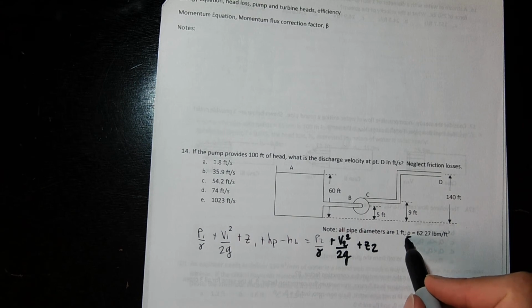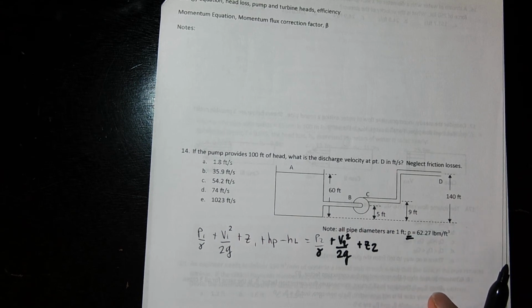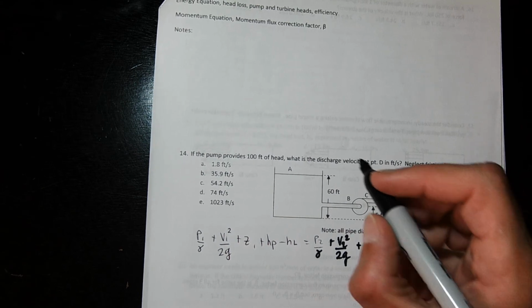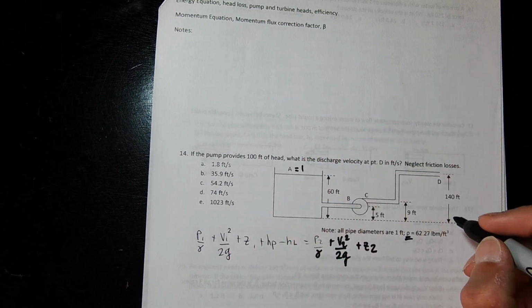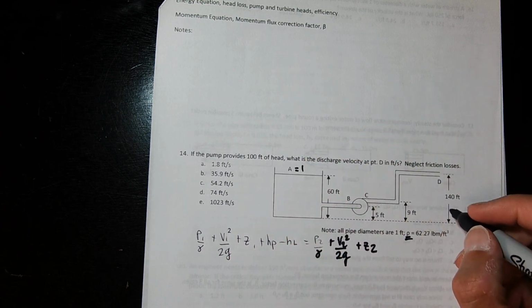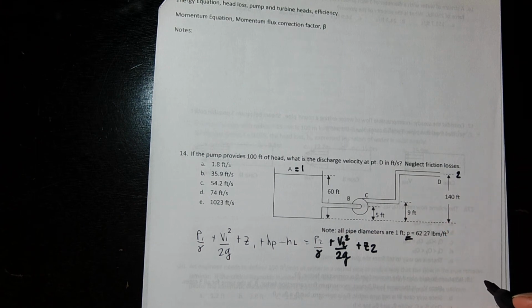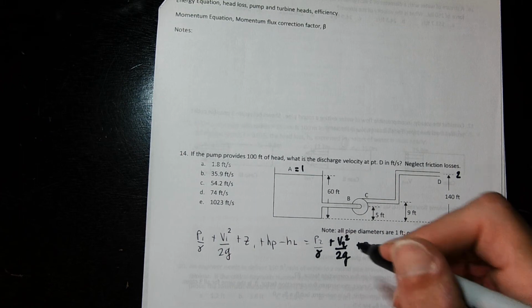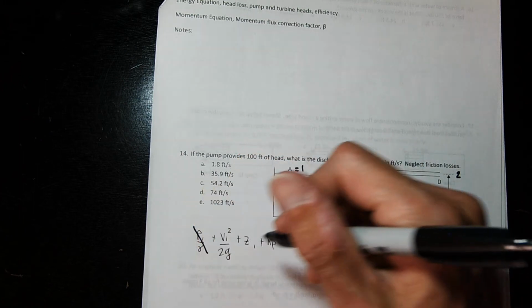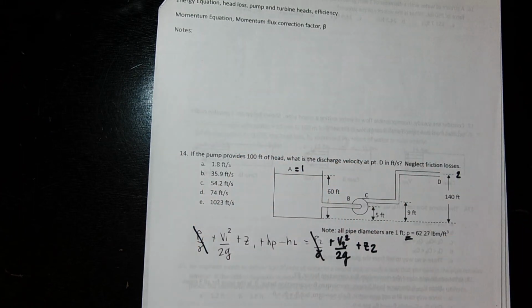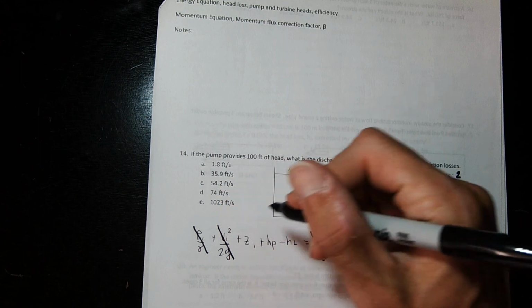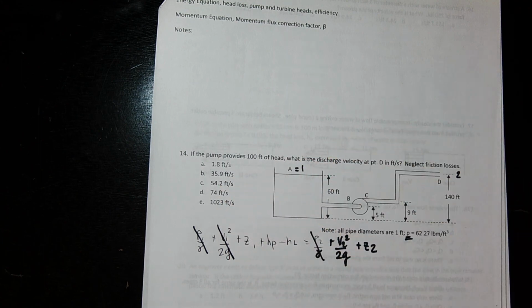And we have the value here for the density. Let's say this is our point 1 and point D is our point 2. There should be no change in pressure because they both have the same height, so this will cancel this one. Then V1 is basically 0.